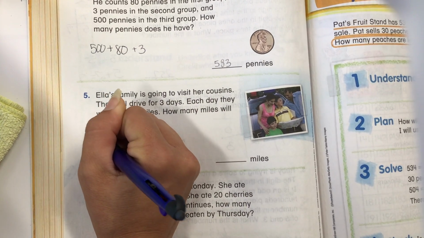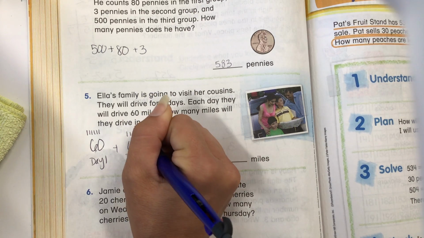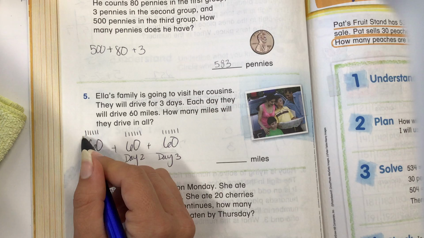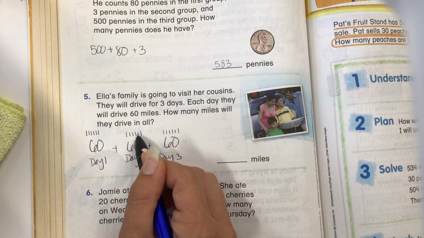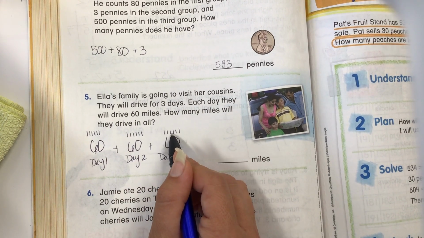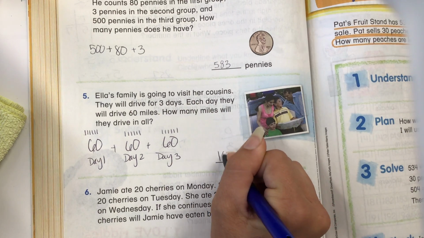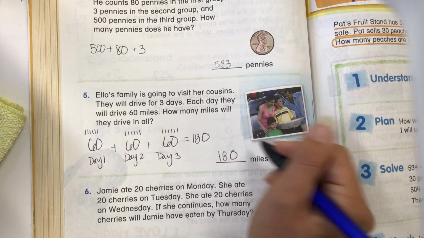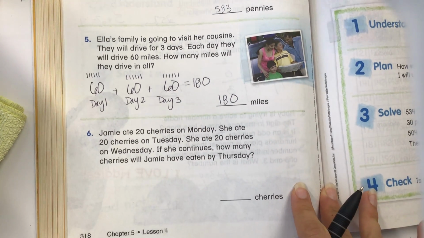1, 2, 3, 4, 5, 6. Three groups of 6. Now let's count them. 6, 7, 8, 9, 10, 11, 12, 13, 14, 15, 16, 17, 18 tens, which is 180. So 18 tens is 180 miles.